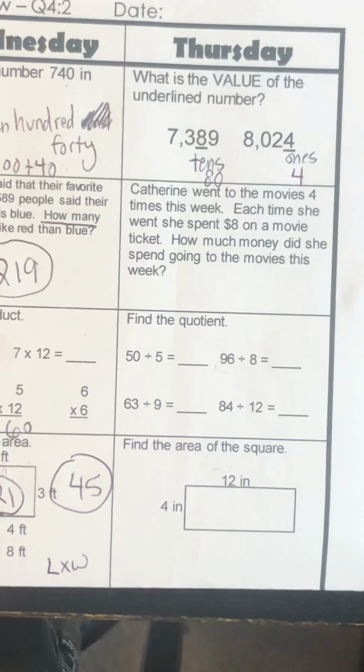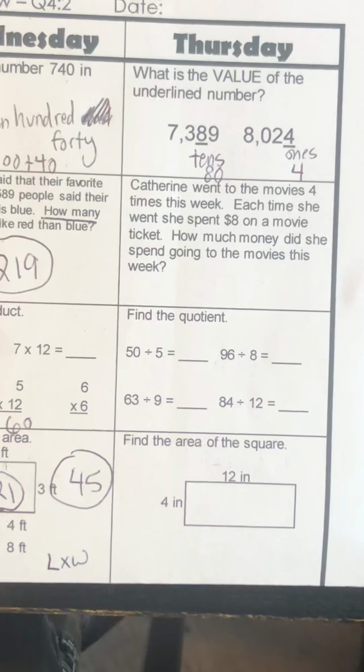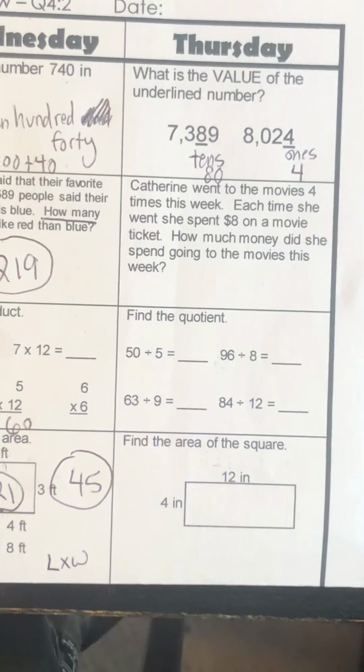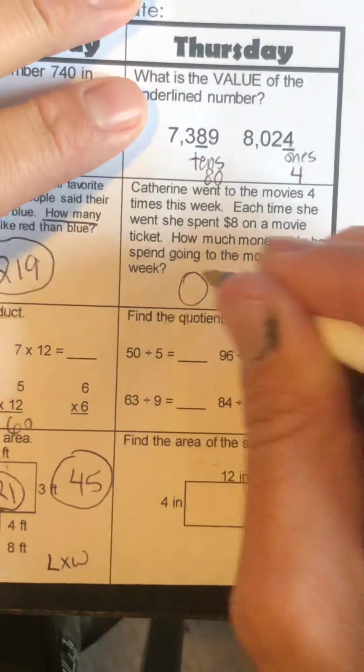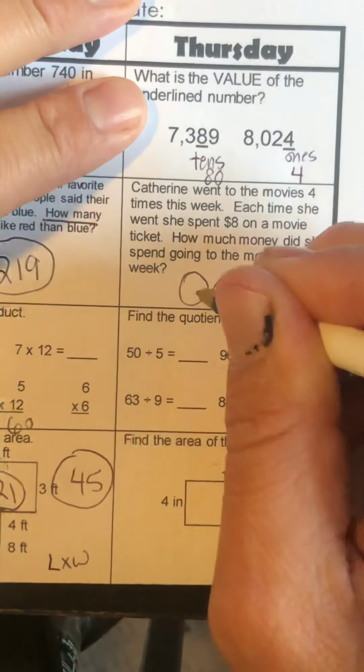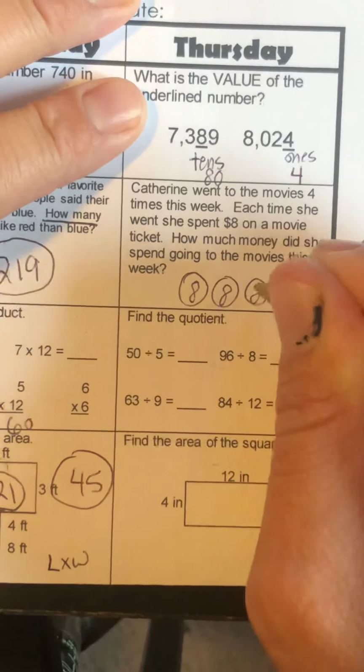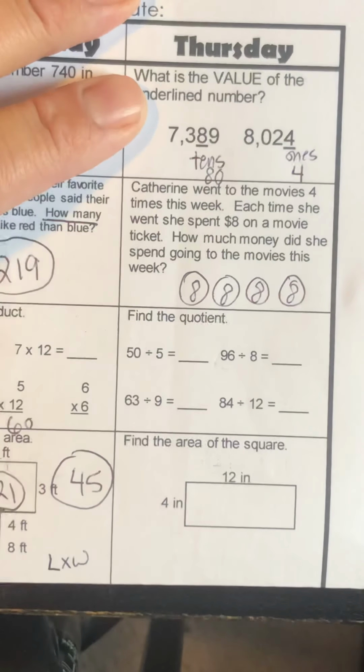Catherine went to the movies 4 times this week. Each time she went, she spent $8 on a movie ticket. How much money did she spend going to the movies this week? Okay, so she went 4 times, and each time she spent $8. So I'm drawing a picture.